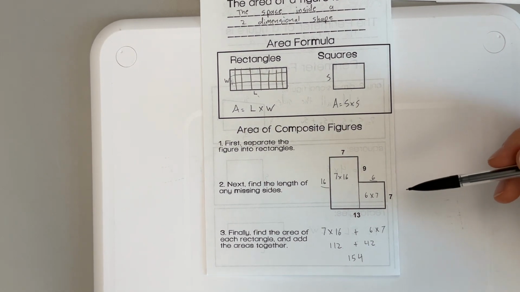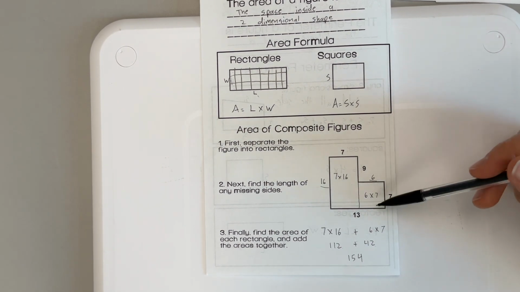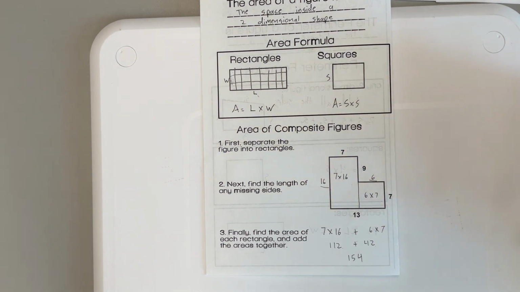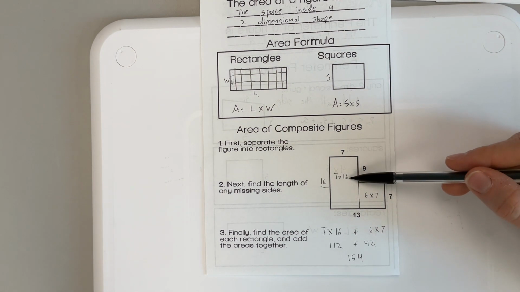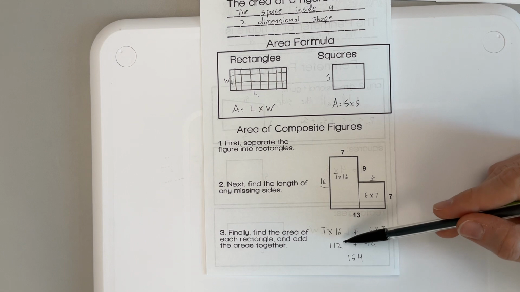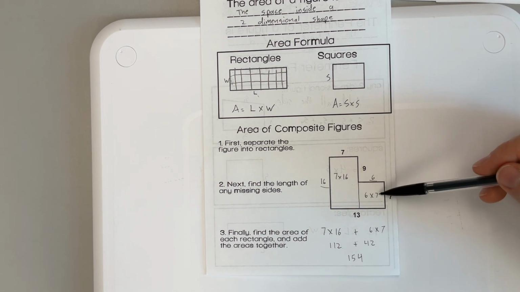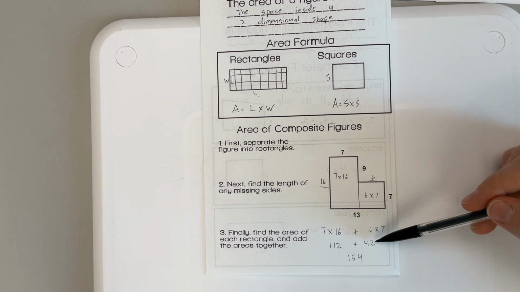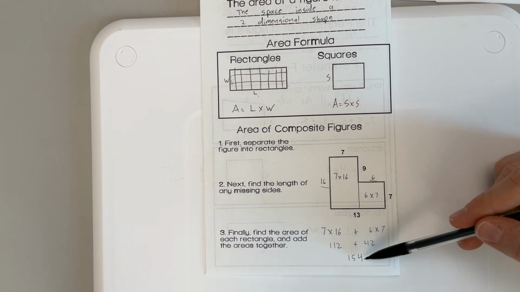Once I found the missing sides, we simply find the area of our 2 rectangles. 7 times 16 equals 112. 7 times 6 equals 42. And combined, it is 154 square units.